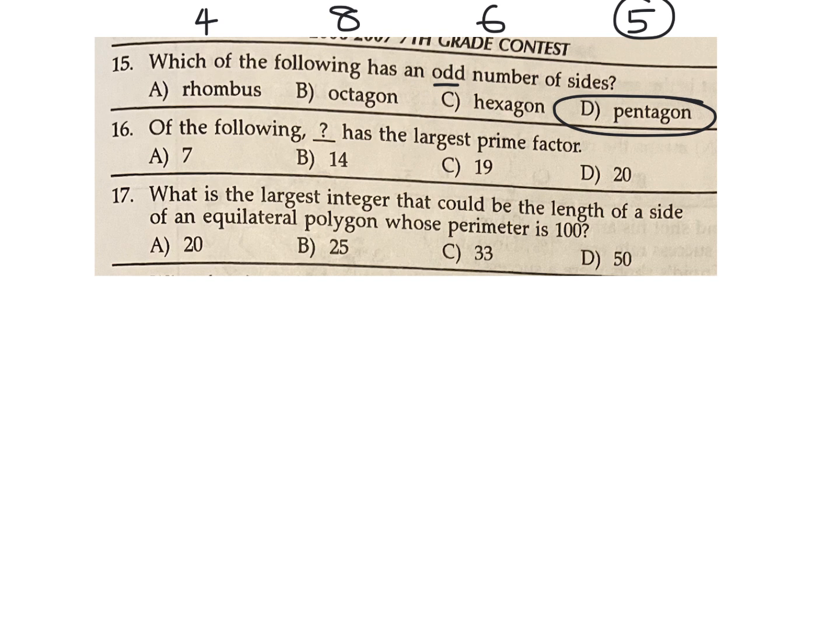Okay, what's the next one here? Of the following, which has the largest prime factor? Okay, well, 7, the largest prime factor is 7. 14, the largest prime factor is 7. 19 is a prime number itself, so that's the largest prime factor. And 20, the largest prime factor would be 5, I think. Yeah. So of these all, the largest prime factor would be this guy, which is C.